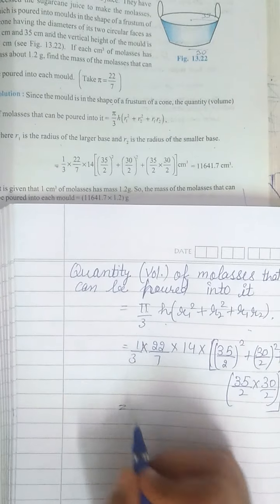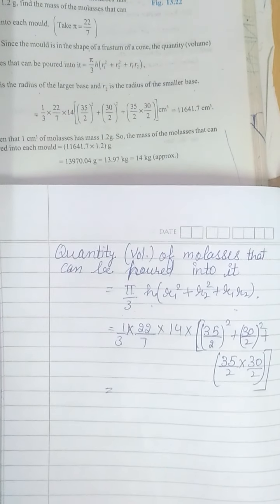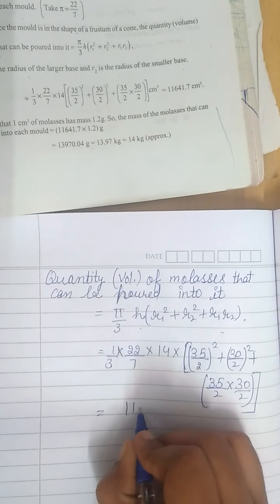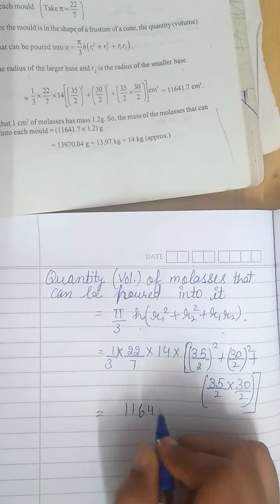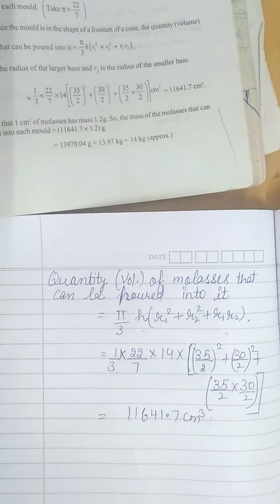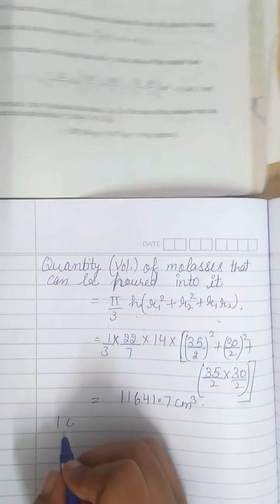Now we solve it. After solving we get 641.7 centimeter cube.